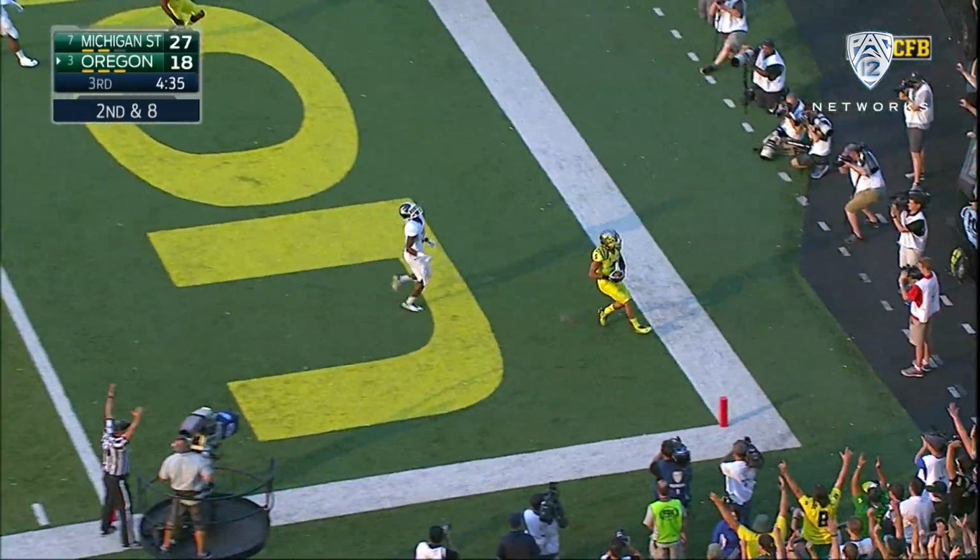Touchdown, Oregon. Touchdown, Pac-12. Another great weekend for our conference. Not so good for the Big Ten, but we're not concerned about them. It's all about us. Remember, gap integrity and gap controls have to be sound to play great defense.